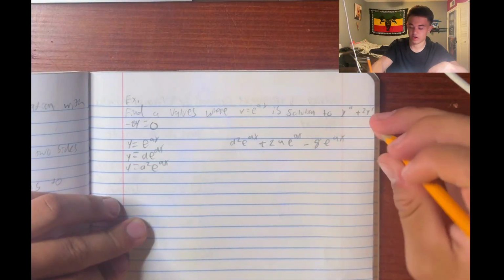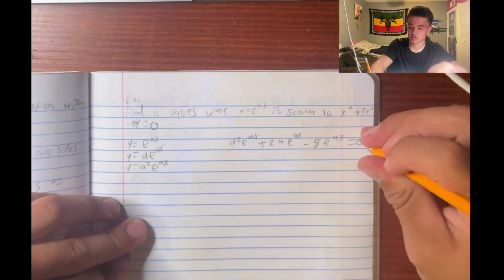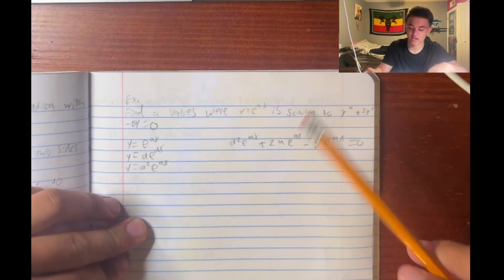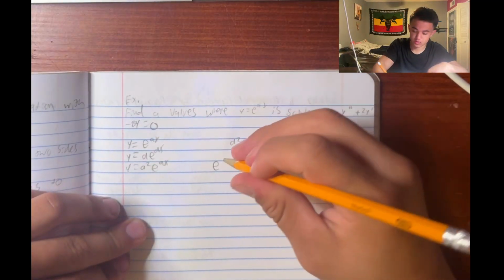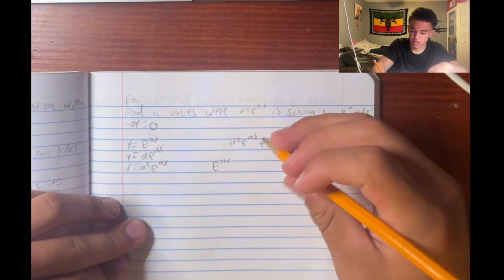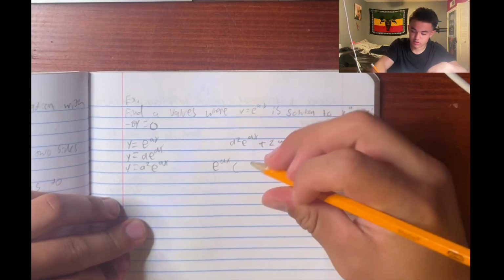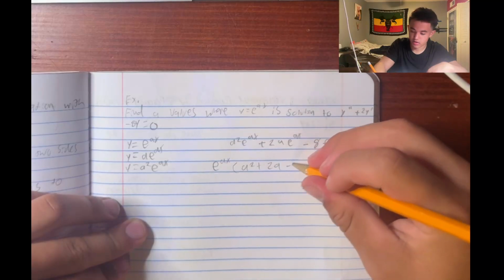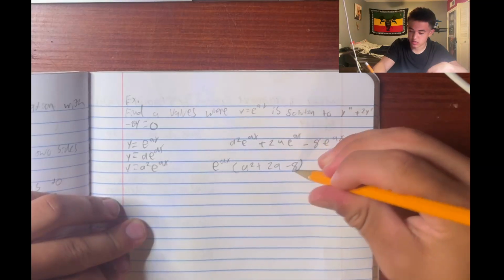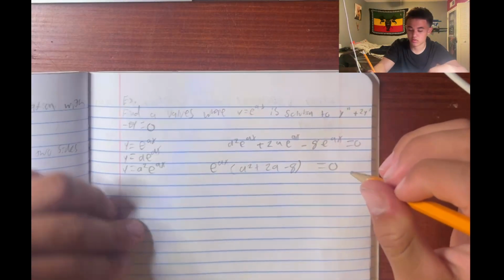So now that we have this, there's one thing that we can do, and that is factor. So we can factor out e to the ax. So let's take that out. e to the ax times a squared plus 2a minus 8, which is equal to 0.